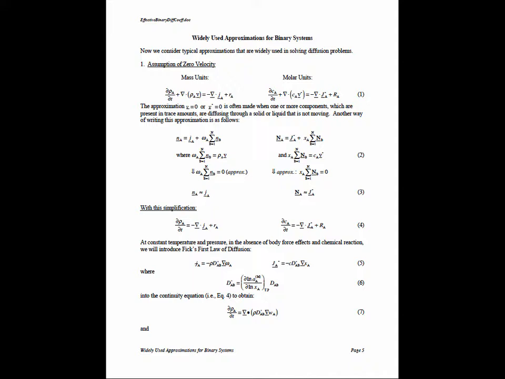gives some of the most widely used approximations in solving diffusion problems.